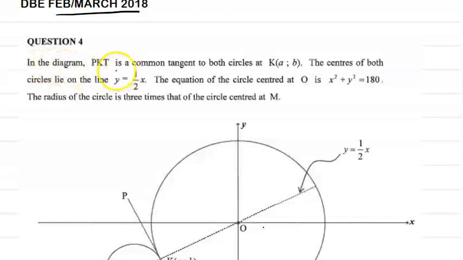It says in the diagram, PKT is a common tangent to both circles at K, A, and B. The centers of both circles lie on the same line, y equals half x. The equation of the circle centered at O is x squared plus y squared equals 180. The radius of the circle is 3 times that of the circle centered at M.